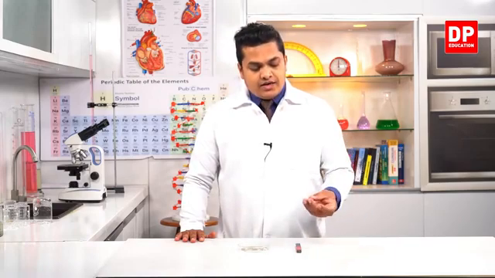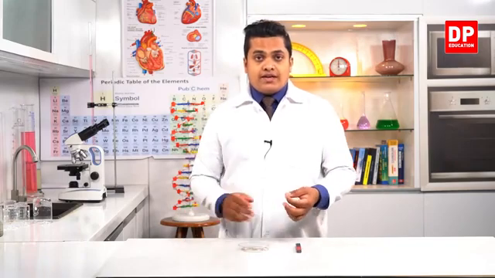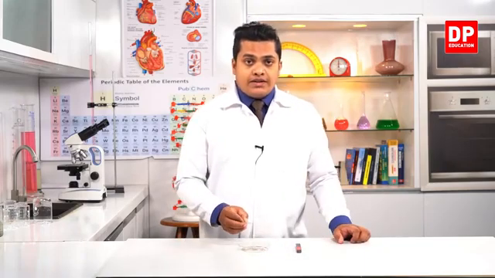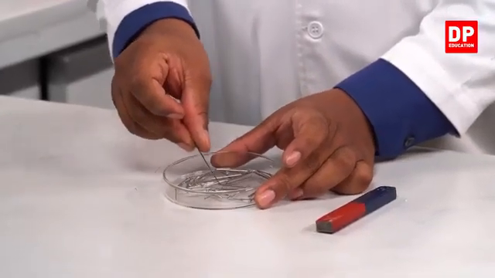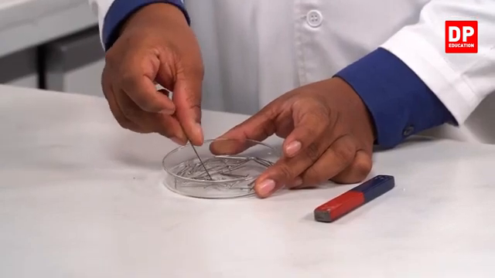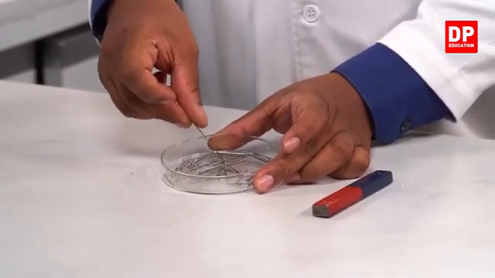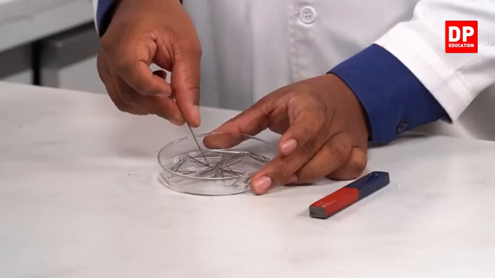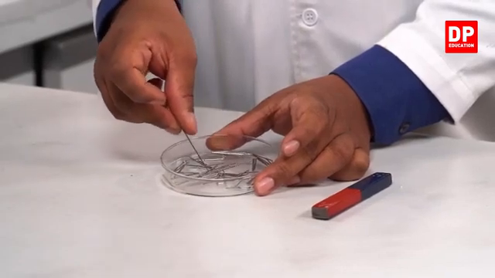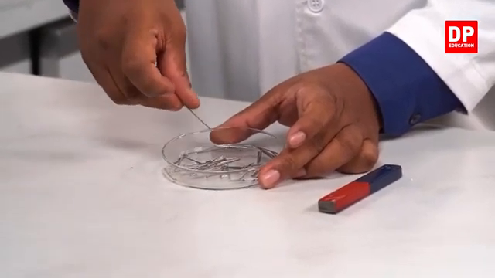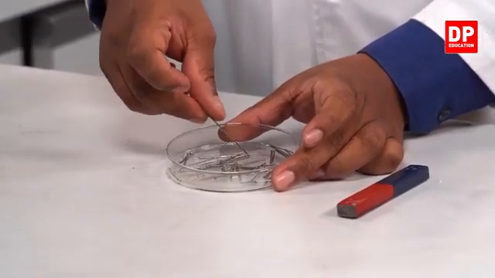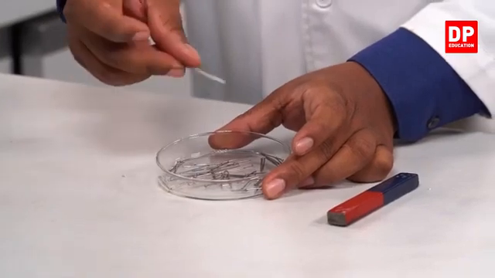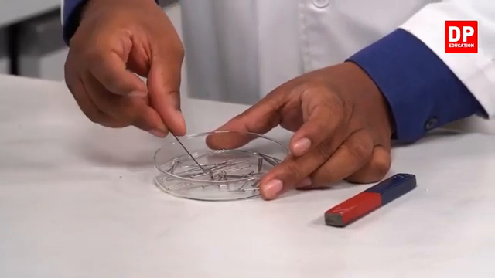You have to take a needle. First of all, I am going to show you that this needle doesn't show any magnetic properties. I am going to take it near some pins like this, and you can see that the needle doesn't show any magnetic properties. It can't attract any pins. See, those things are not getting attracted.